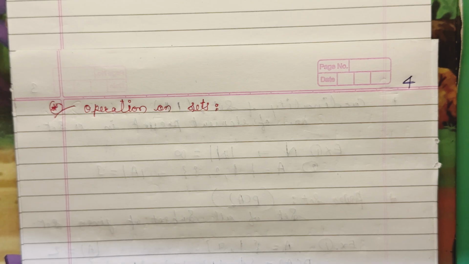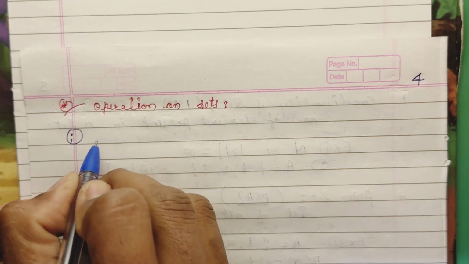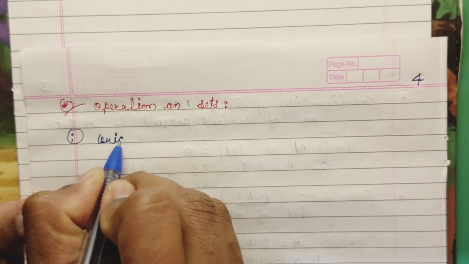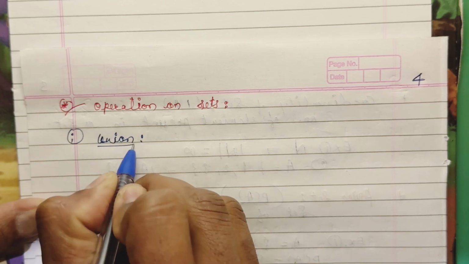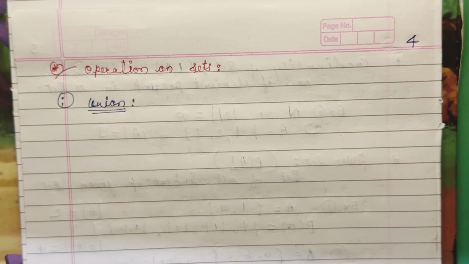The first operation we are taking is the union. This is our first operation on a set. What is the meaning of union of sets? Consider that I have set A and set B, the two sets. The union of these two sets, set A and B, we write as A union B, is the set of all those elements which are either in set A or in set B or in both sets.